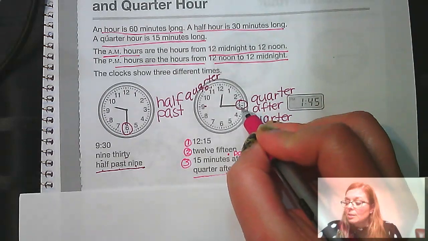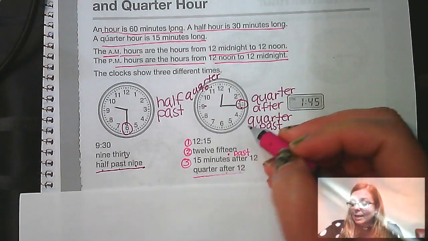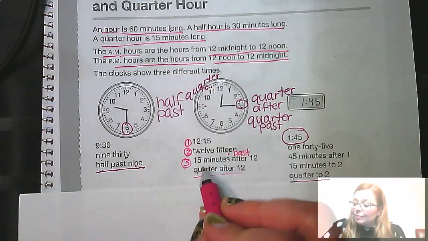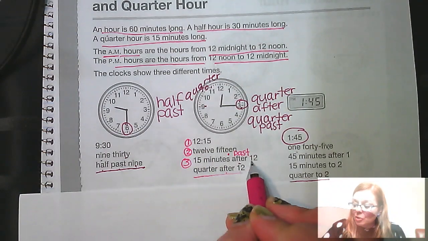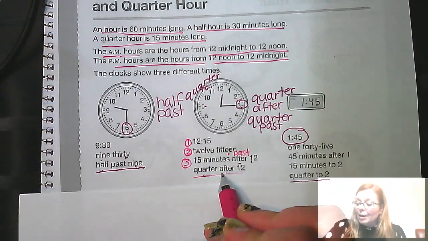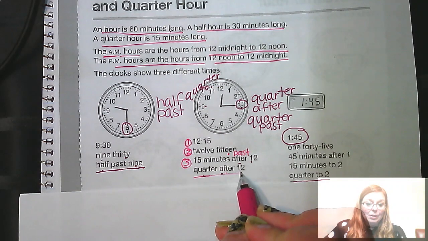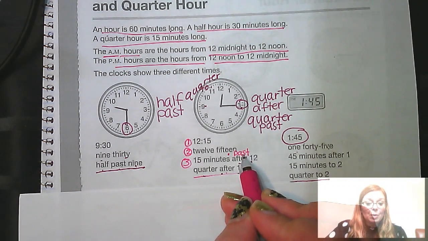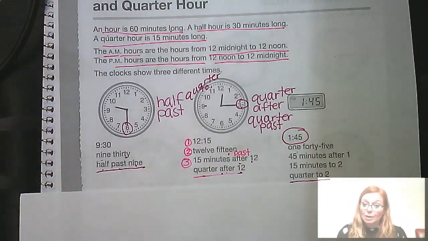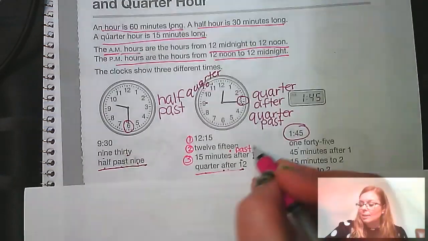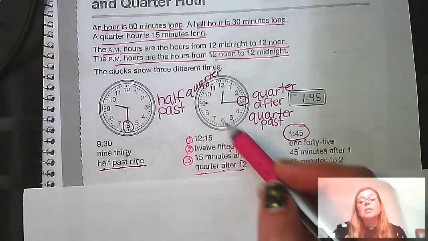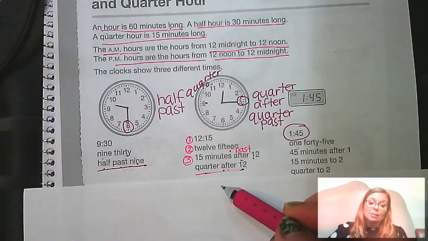When it points to the 3, it is 15 minutes after 12 or quarter after 12. Or you can have the word past 12 as well. You may see it, that's why I've written it that way. So these are 3 different ways that you can write this time.